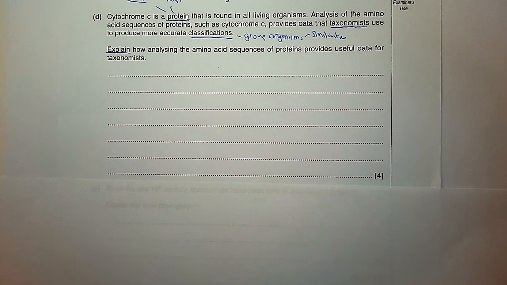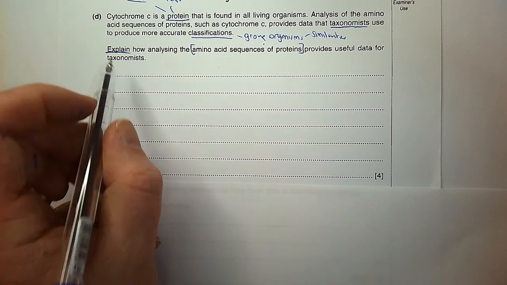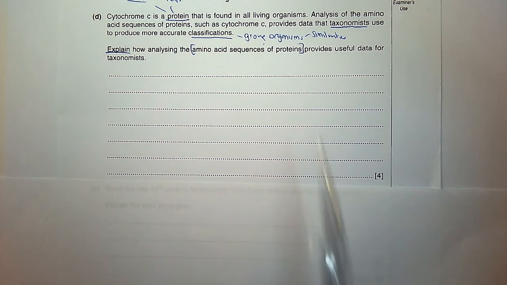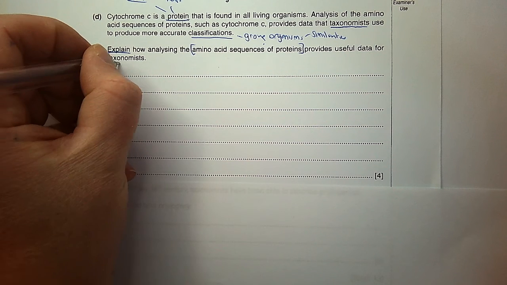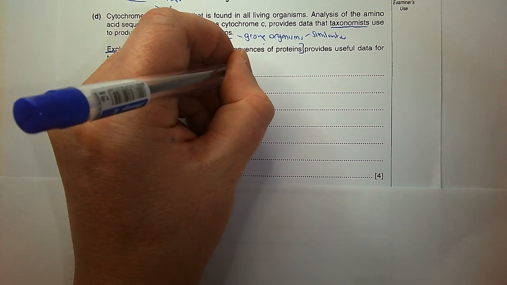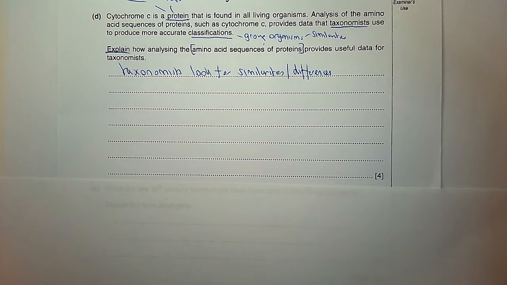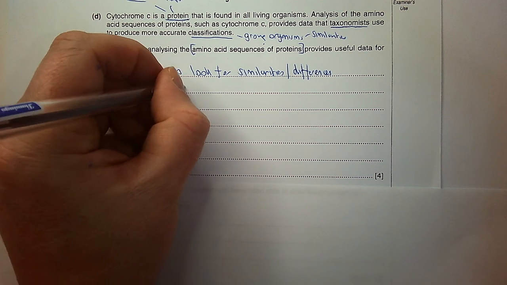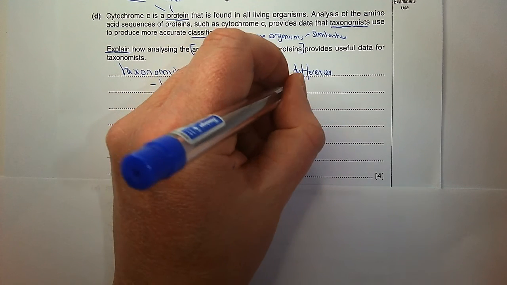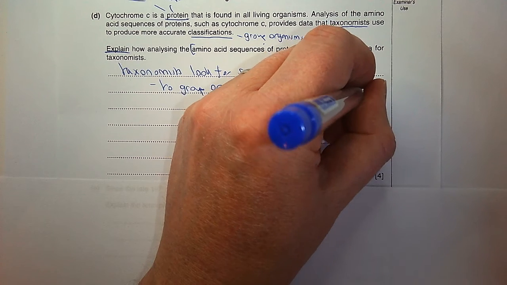So we've got to use our scientific knowledge to explain, and we've got to link it to amino acid sequences of proteins and why it will enable taxonomists to group organisms based on similarities and differences. So we can say that first of all what taxonomists do. Taxonomists look for similarities and differences, and that's to group organisms into different taxons or species groups.